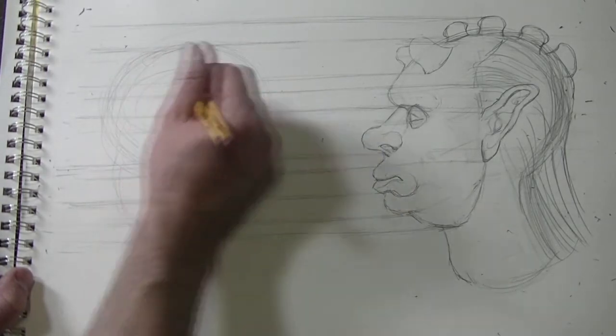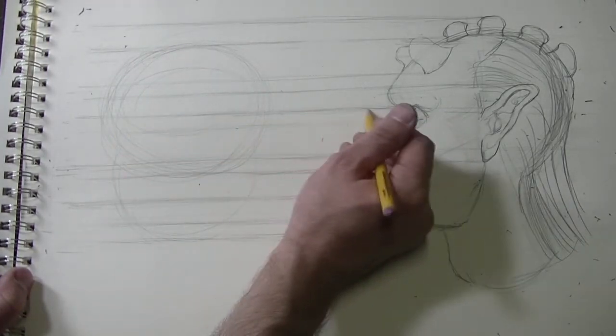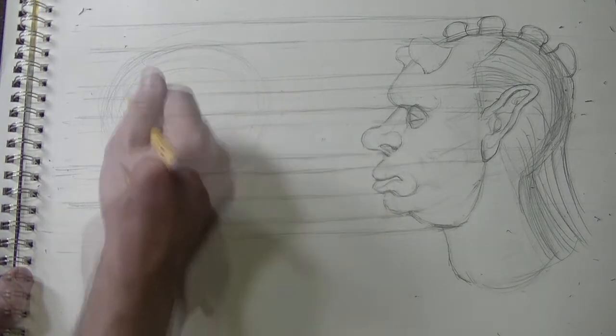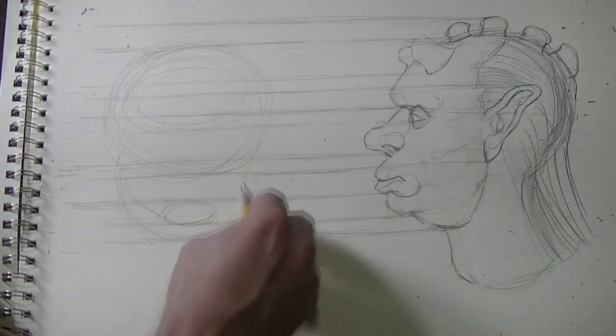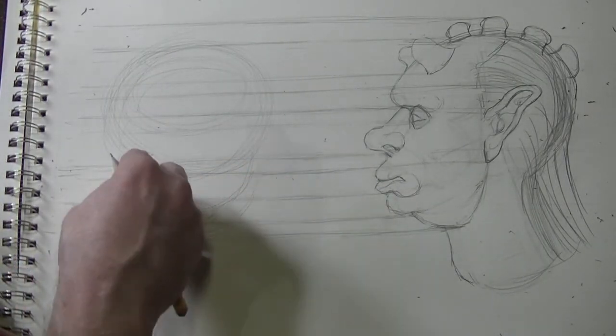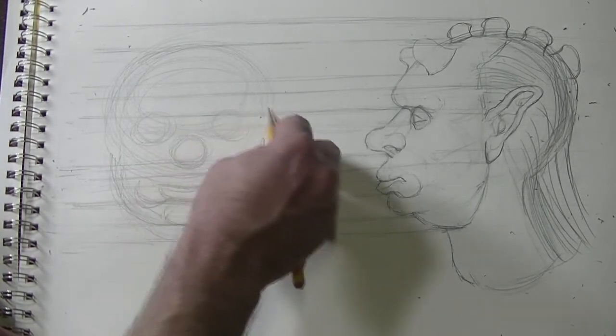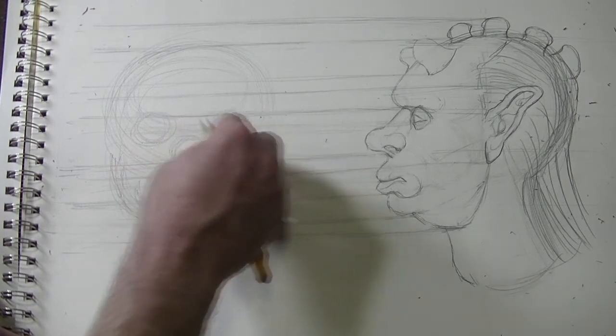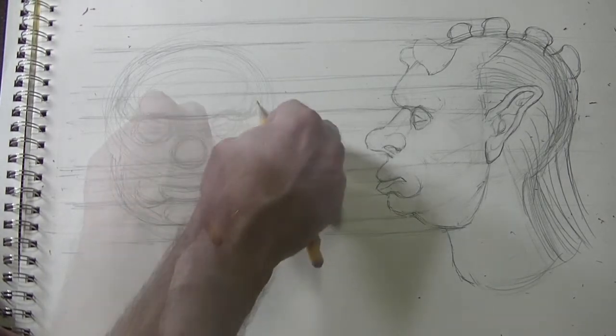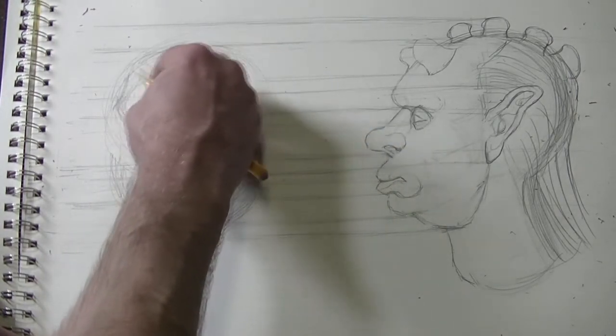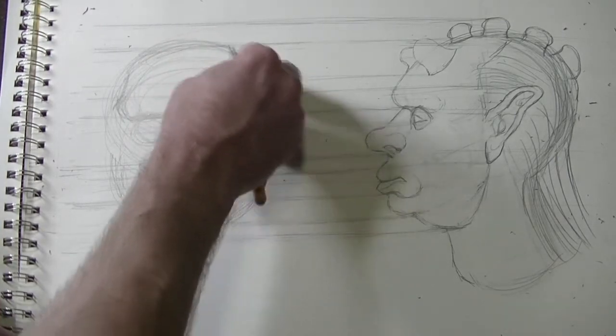Next, block in some roundish shapes, starting with the overall cranial mass, the jaw, forehead, chin, etc. Then indicate the shape and location of the features, eyes, nose, mouth, ears, along with any other elements that are included in your profile, like the brow and cheeks. Only use schematic lines to draw these forms in now. We'll add details and value later.